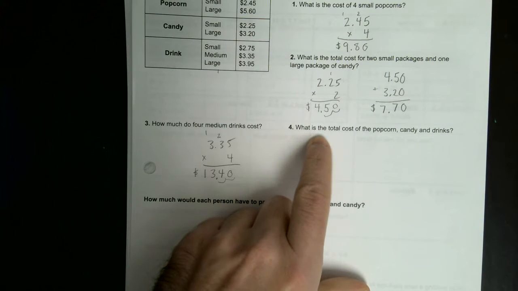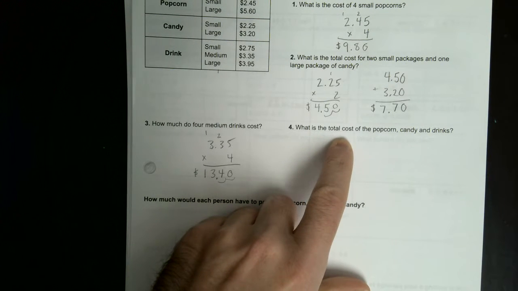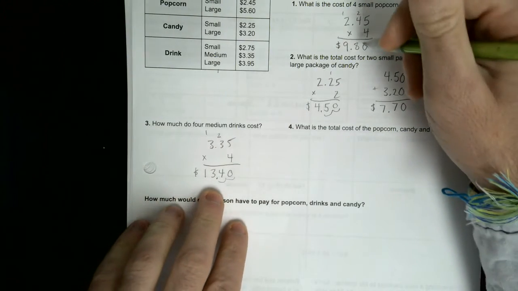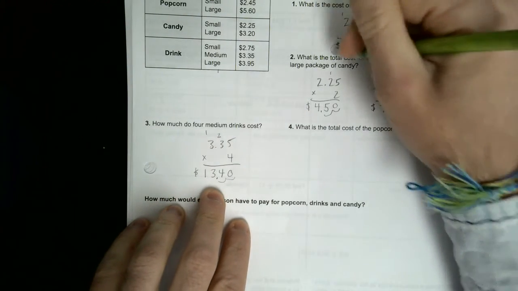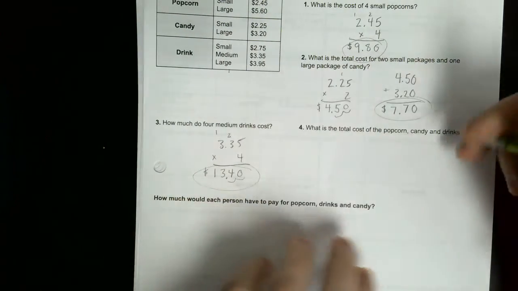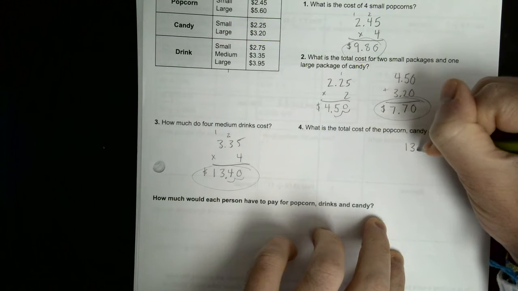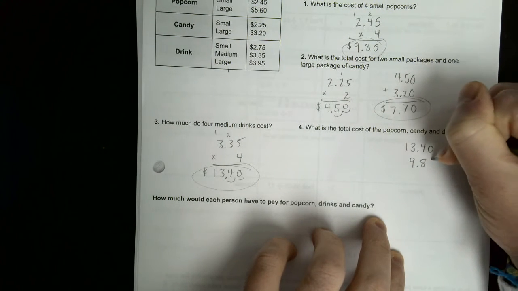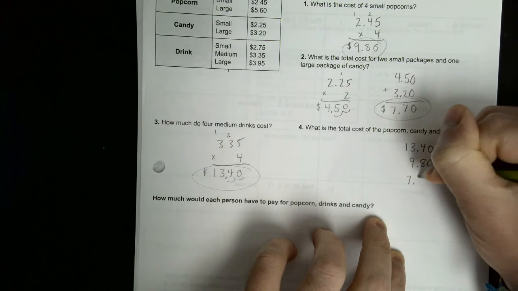And then it says, what is the total cost of the popcorn and the candy and the drink? So we're going to add these together. So $9.80 plus $7.70 plus $13.40. We'll add those up. Make sure that when we add decimals together, we line up the decimal points. And we'll see how much they're spending here.